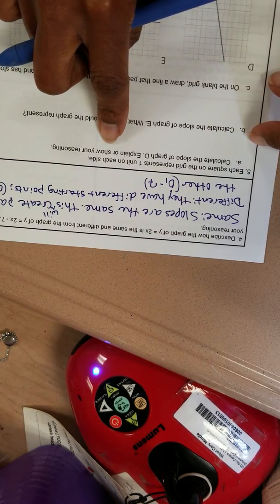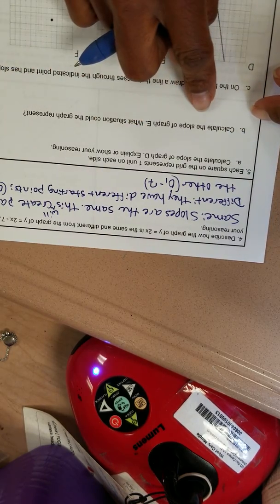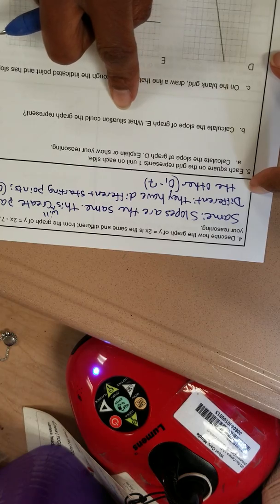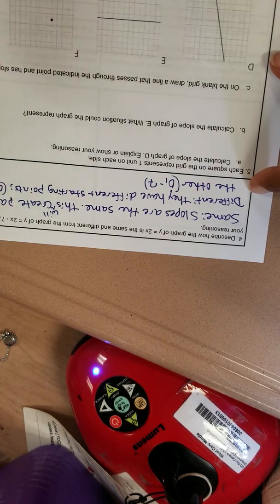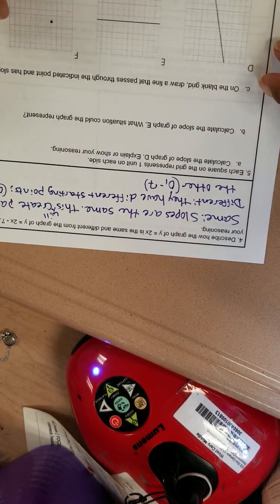All right, number 5 says you are to calculate the slope of graph D. Explain and show how you know that that is the slope. And then B says calculate the slope of graph E, and then write the situation that you could use the graph to represent. And then C is we're going to draw an actual line using that point that has a slope of -2.